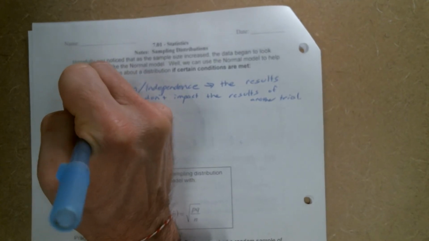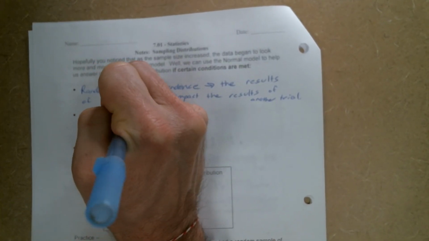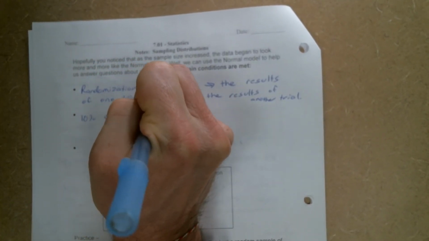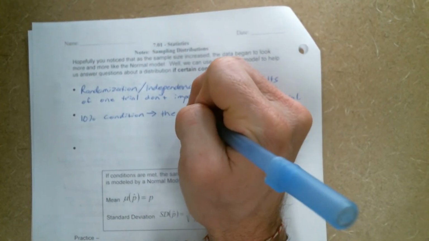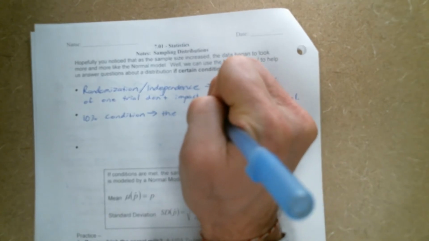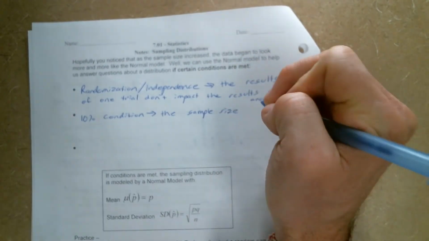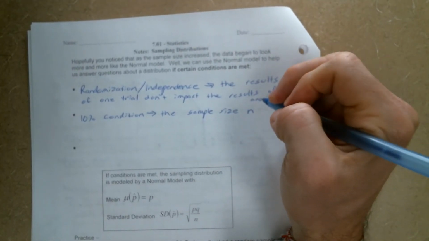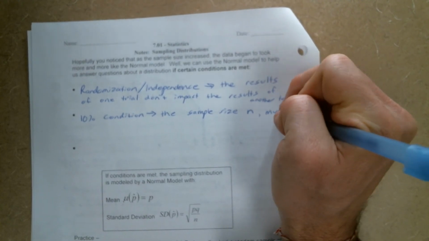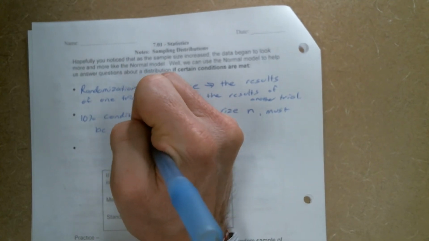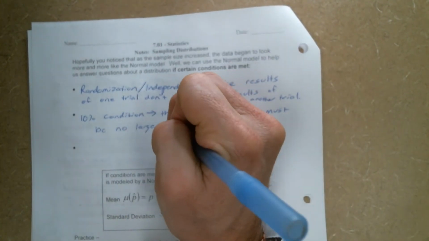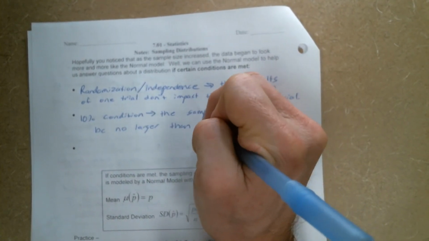So we have this 10% condition, which states that the sample size, which usually we denote as n, must be no larger than 10% of the population.